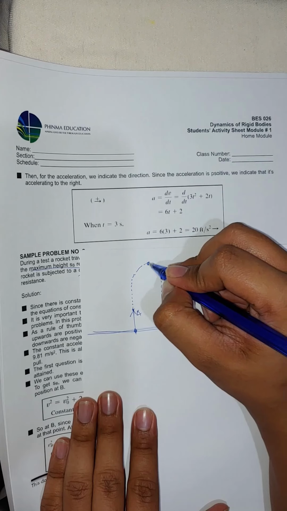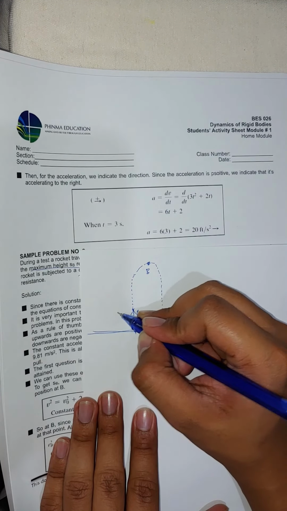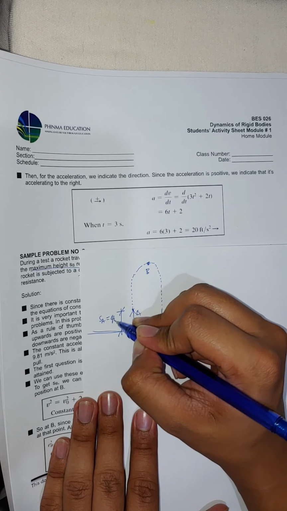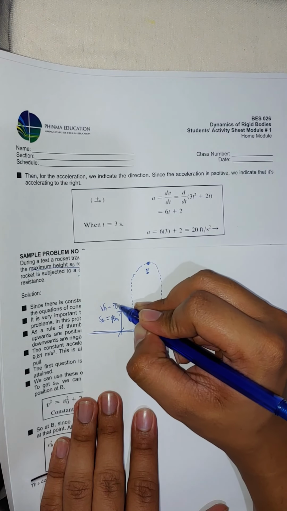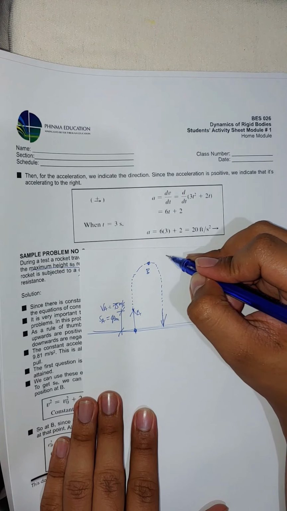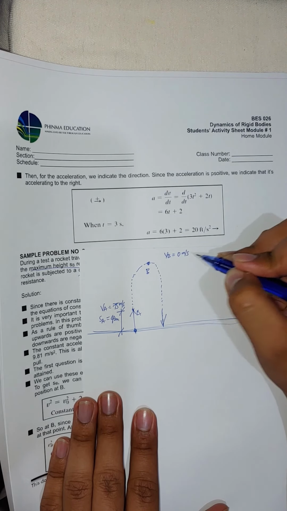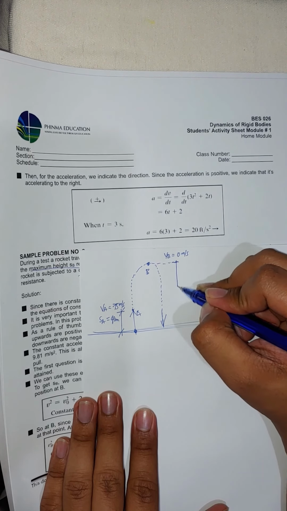So at this point, the highest point, we name that as point B. Here at position A, that is 40 meters high. Our velocity at point A is equal to 75 meters per second. Our velocity at point B is equal to 0 meters per second. Okay, there is no more velocity, it stops at that point.